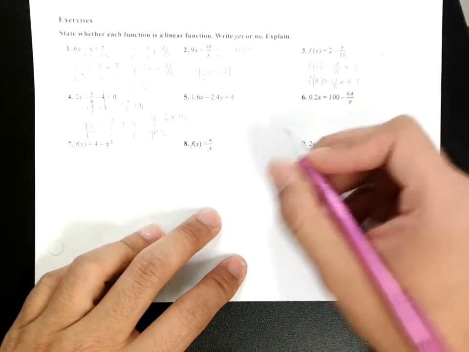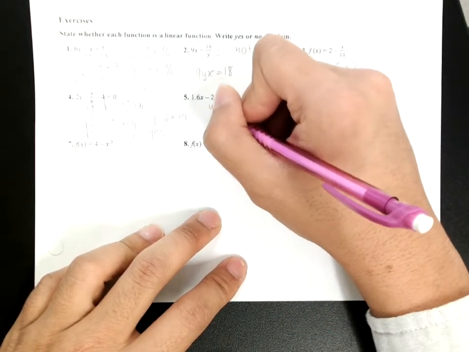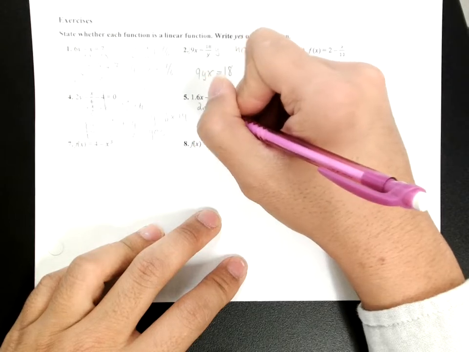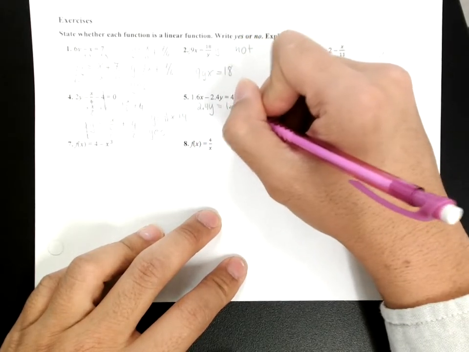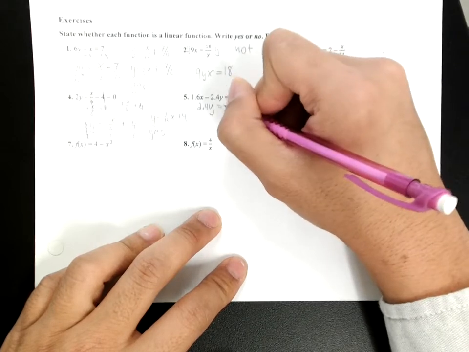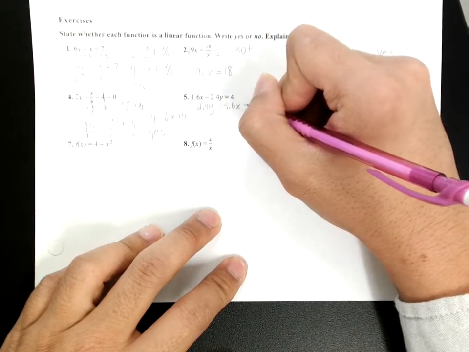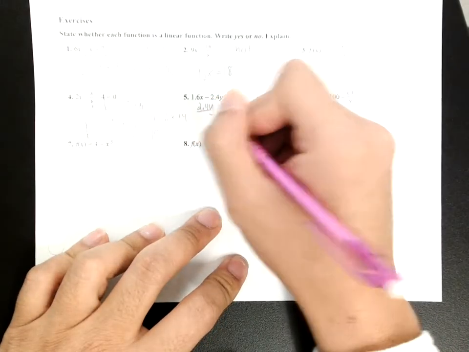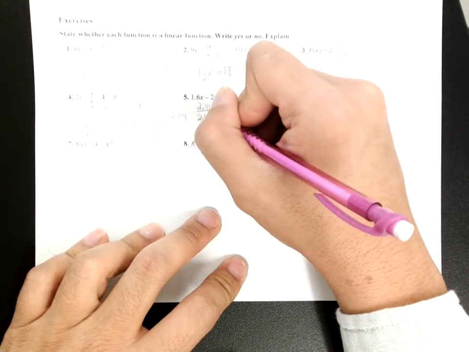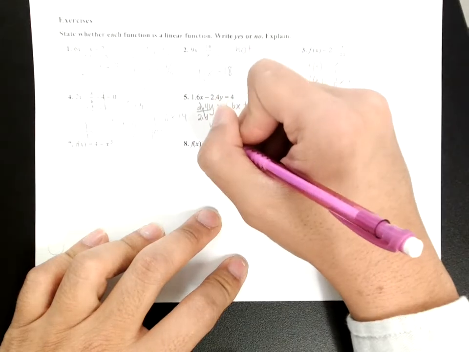Same thing for 5. If you can't tell, solve for y. What I did is subtract 1.6x from both sides, and now I'm going to divide out my 2.4y.